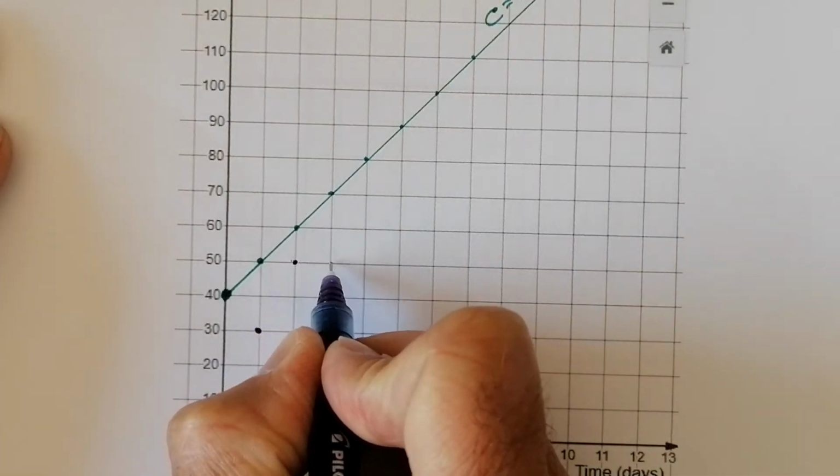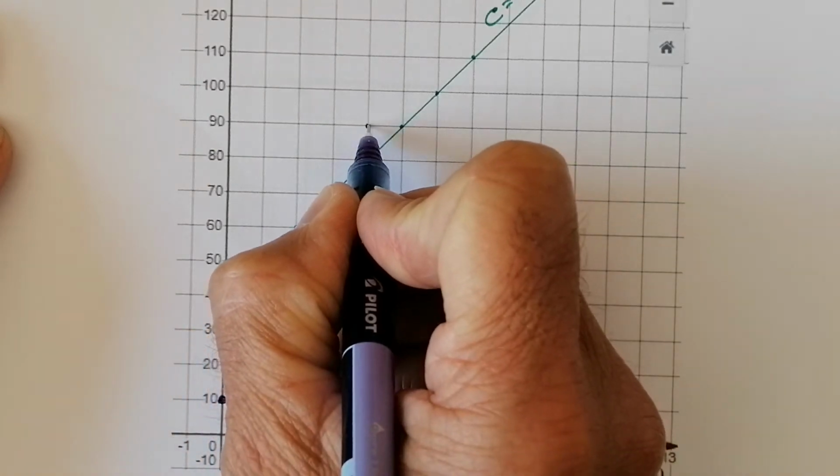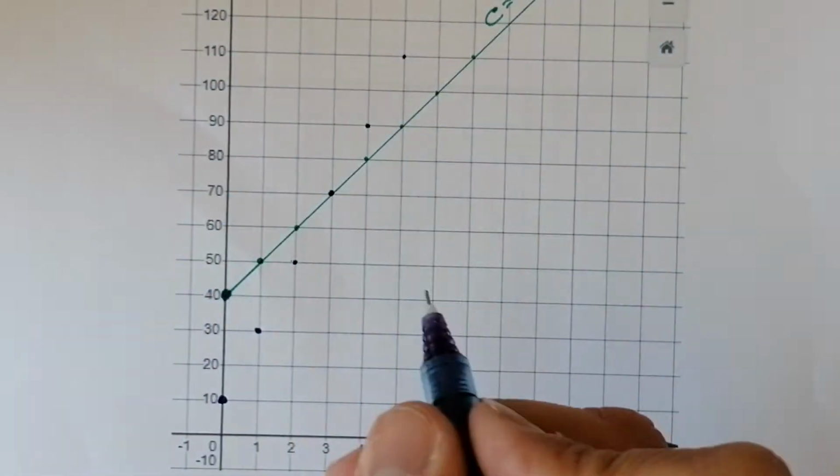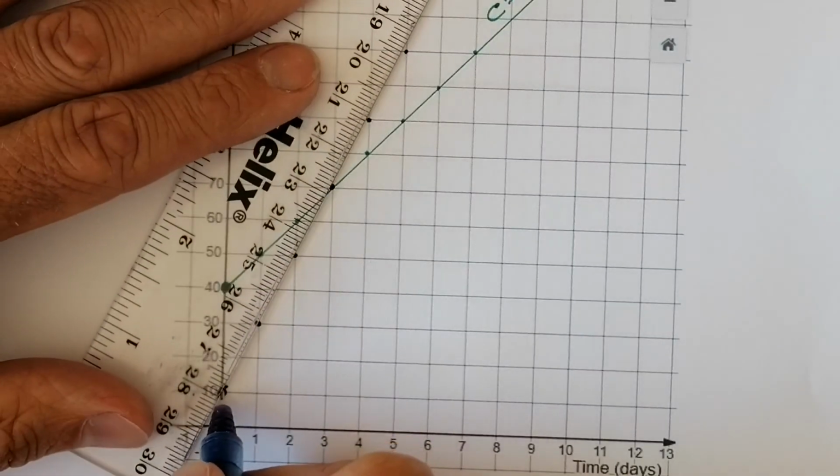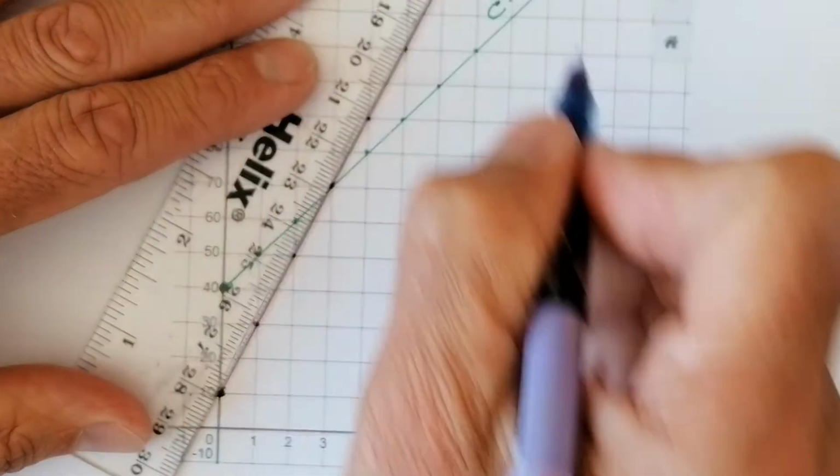Along 1 and up 20. So there's a line I'm going to draw for this car company. So here we go, I'll just draw that up there.